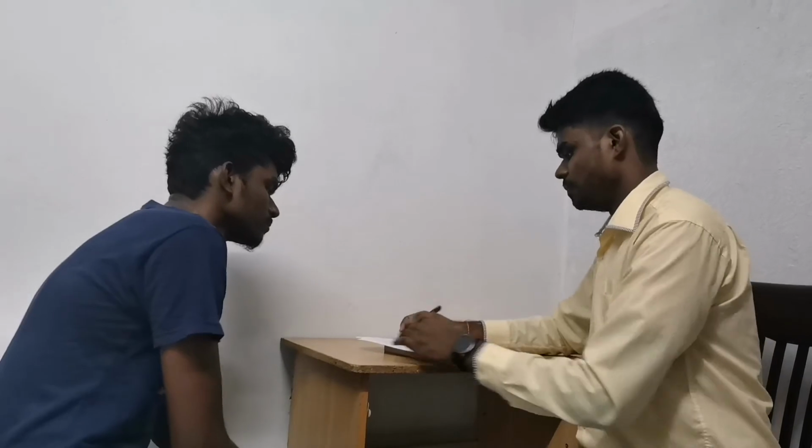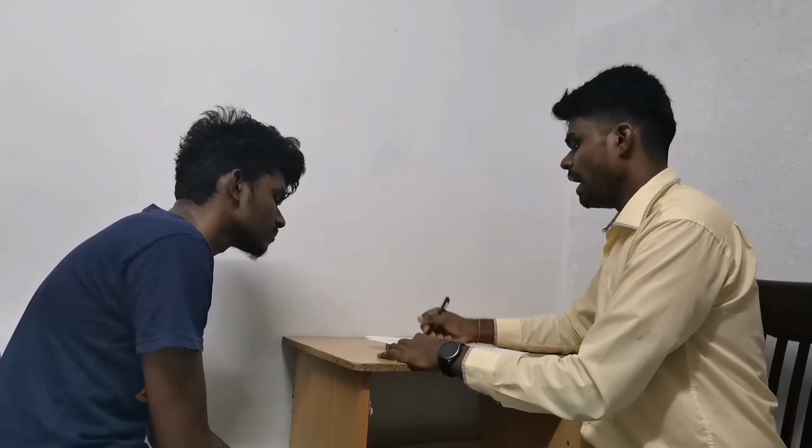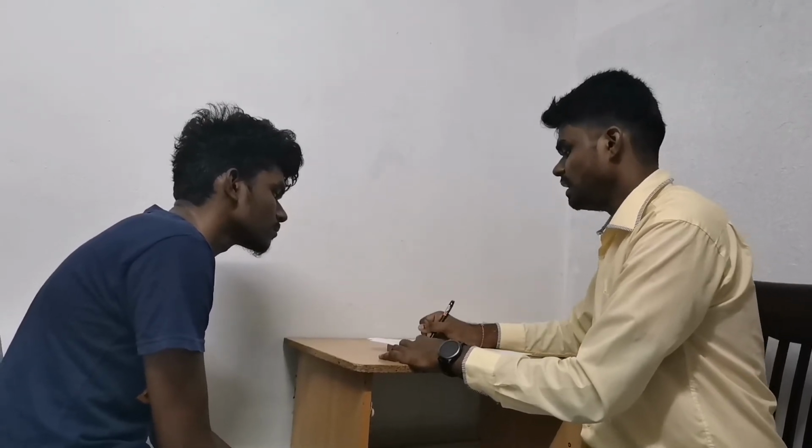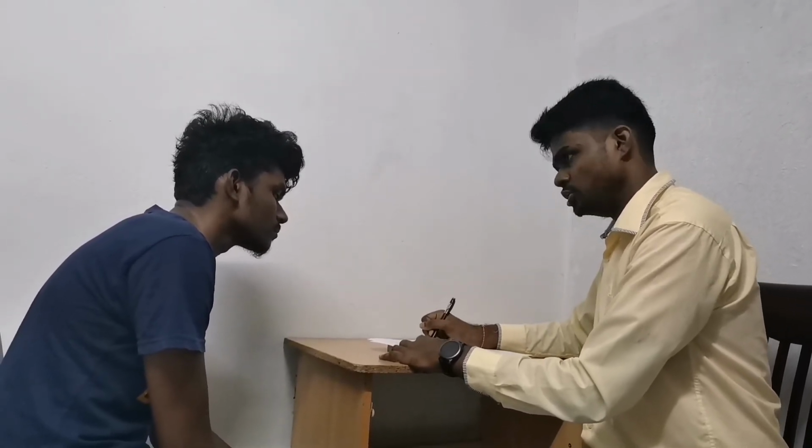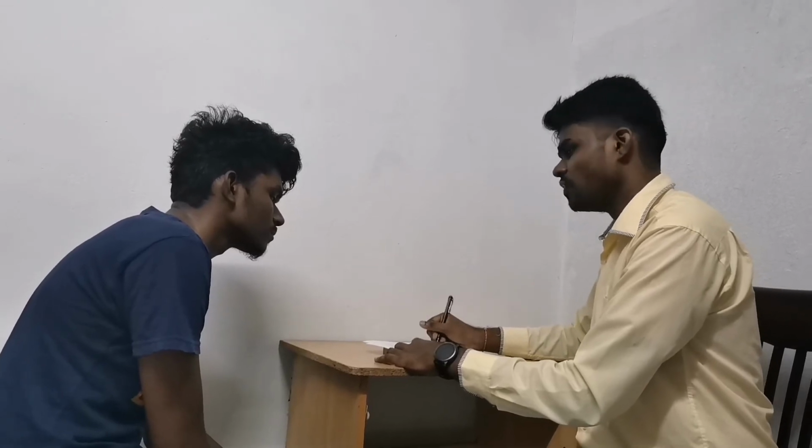Okay, so let's say the mother is a thalassemia patient and the father is a carrier. That means she has both thalassemia genes, and the father has one thalassemia gene and one normal gene. It happens equally to boys and girls.